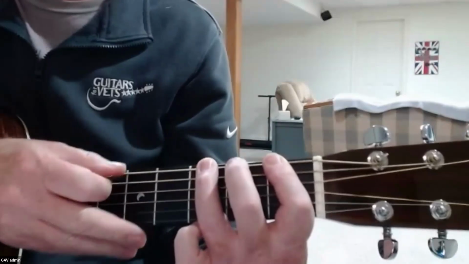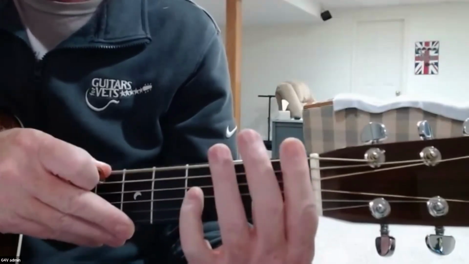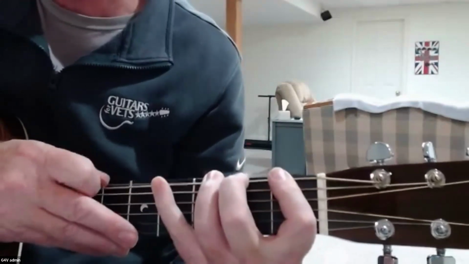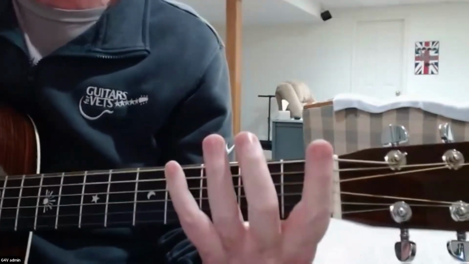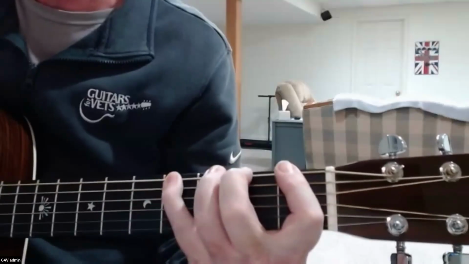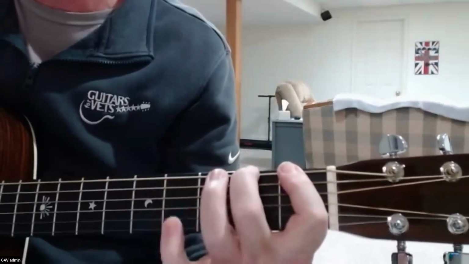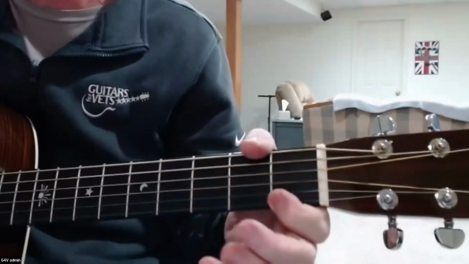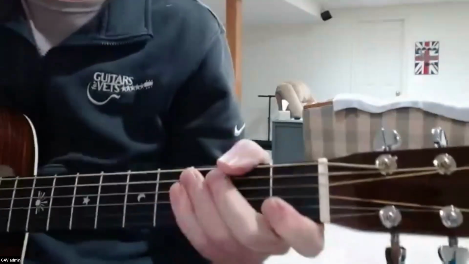I'll try and show you my pick here. And again, my pinky is going to be my weaker one. So that's a nice hammer-on exercise to get all your fingers involved. You could do it on the high string as well to get a feel for that.